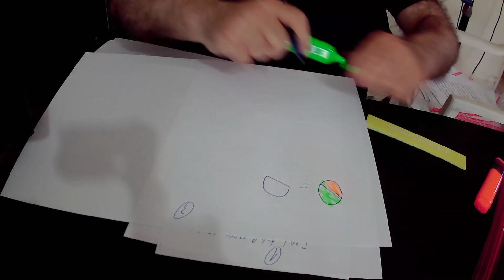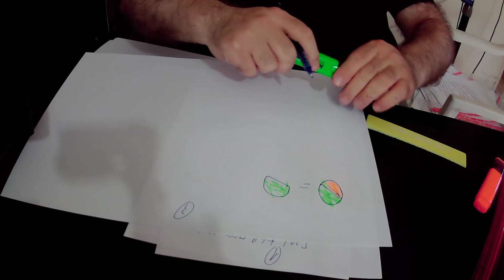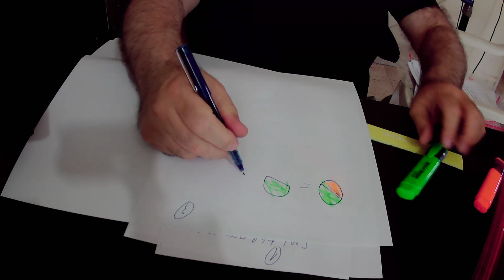This is the upper circular segment, plus the area of the lower circular segment.